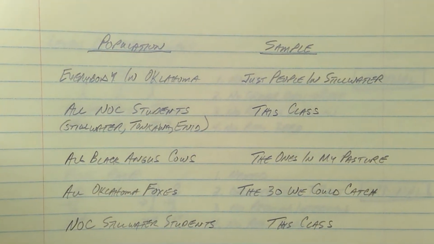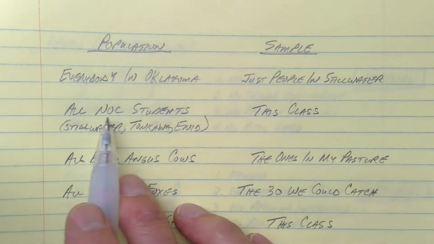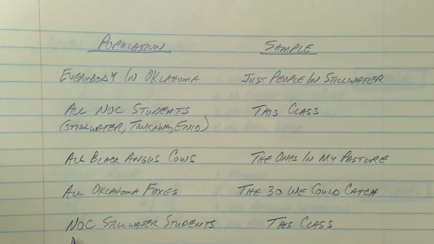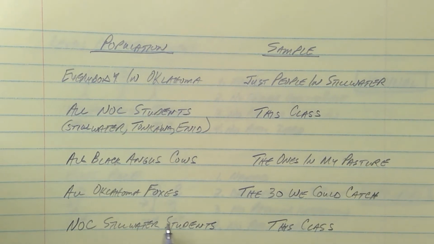We measured a subset, a sample of the population. And I think this is my last example here: NOC Stillwater students. Again, maybe that's my population. Maybe it's not all 3 campuses. Maybe it's just the ones in Stillwater. So maybe I want to measure, I wonder, what percentage of Stillwater NOC students are left-handed. You can measure whatever you want to measure. And I don't have time to go check every single Stillwater NOC student. There's a couple thousand of them.